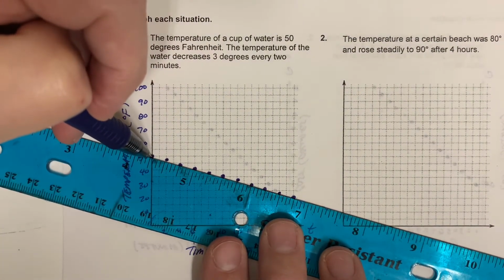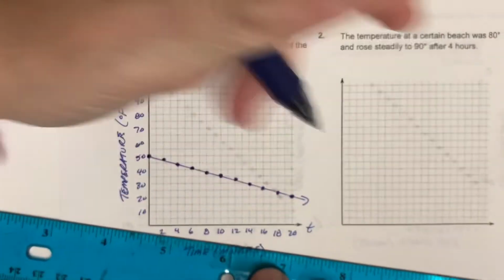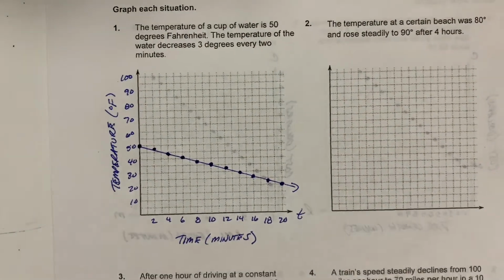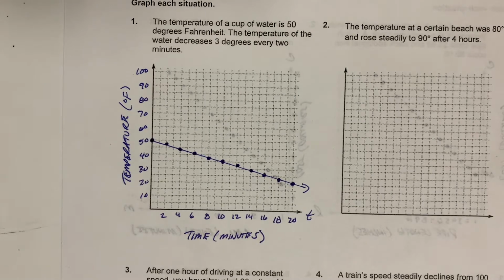All right, so when I am graphing these, I'm going to graph the first one and the last one, connect your dots. And I did a pretty decent job of graphing those points. And so there's your continuous linear function, now the graph of a line.